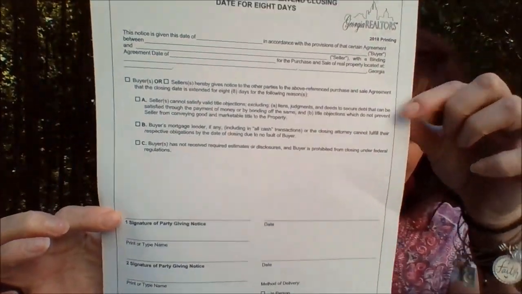And then again, you only need the signature of the party giving notice. So either buyer or seller, you do not need the other party's signature. And this notice must be not only completed, but completed and delivered prior to the already contracted closing date, whether that closing date be from the original binding agreement date or if it's already been extended by an amendment. So again, that's the form you are going to use for that.